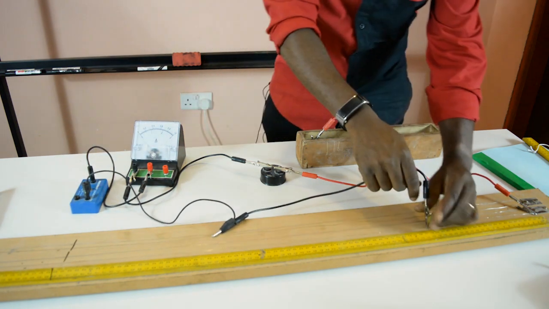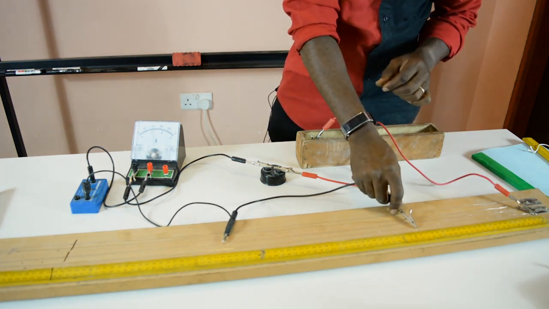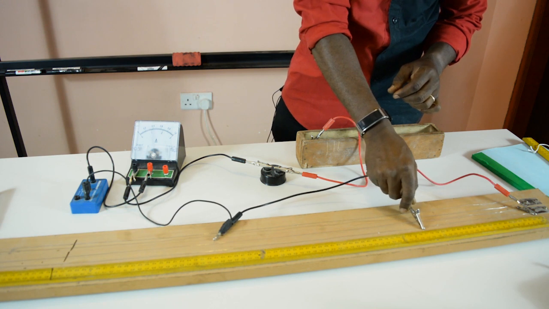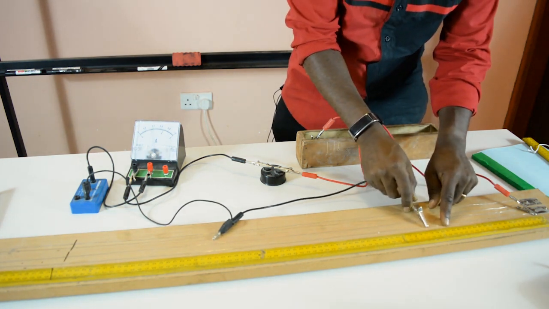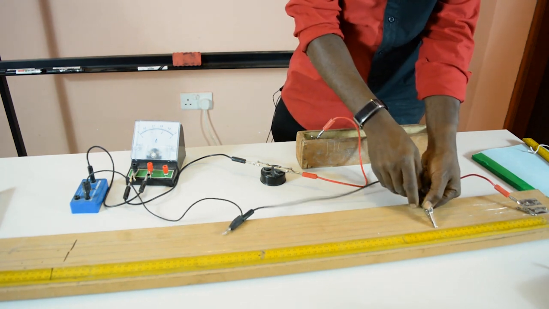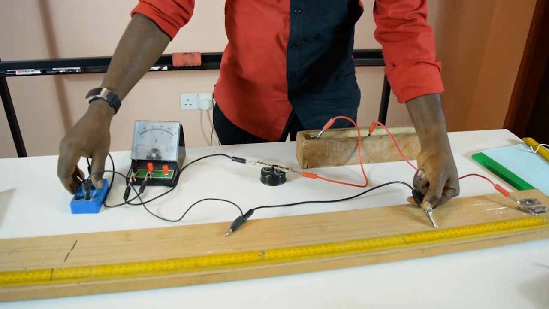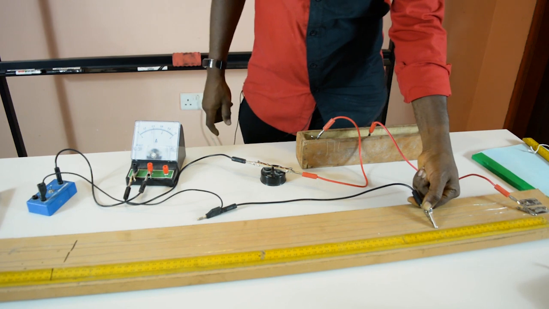So I close the key. Yes, I have it on this. I just tap it there. Now it was at 20 centimeter. I just fix it there at 20 centimeter. So you can do either way. I place it on the 20 centimeter. So at the 20 centimeter mark, this is the current that is flowing.